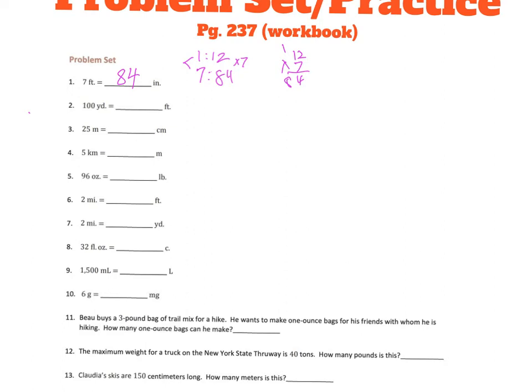write in these answers. So then we've got 100 yards equals how many feet? Well, yards to feet, I know that 3 feet equals 1 yard. So if I've got 100 over here, so I just multiplied by 100, I'm going to get 300 feet.